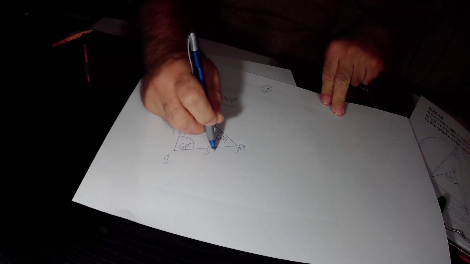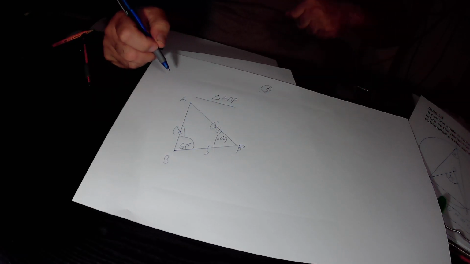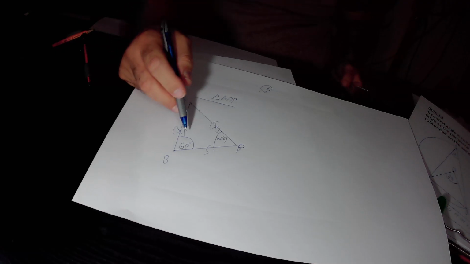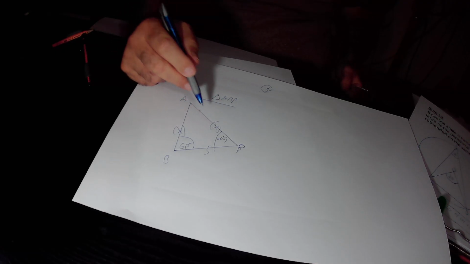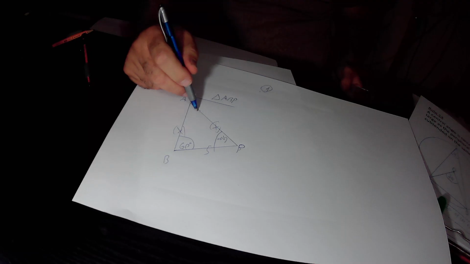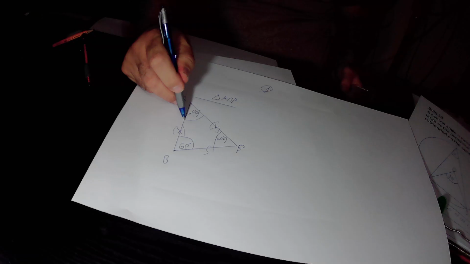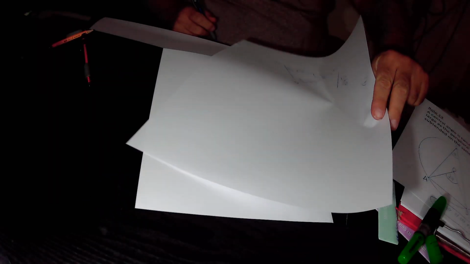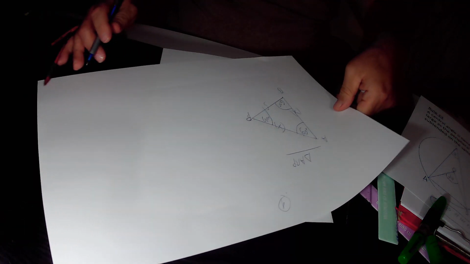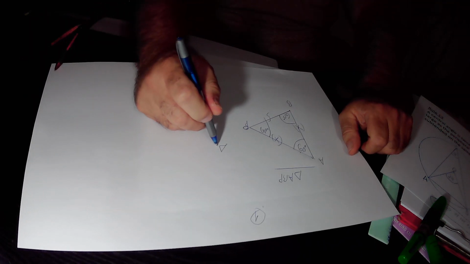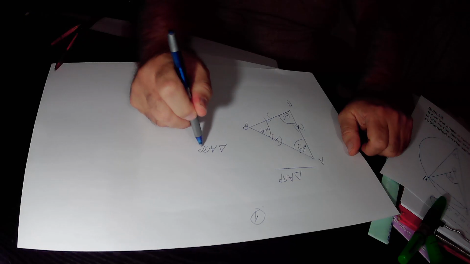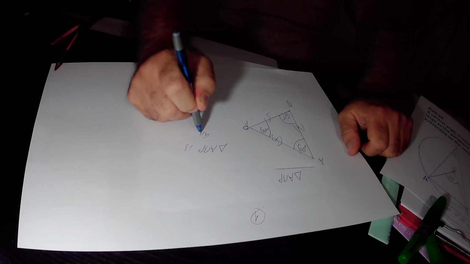So in triangle ABP, 60 degrees plus 60 degrees is 120 degrees, and therefore this third missing angle must be equal to 60 degrees, according to the rule that the sum of the angles in any triangle is equal to 180 degrees. So triangle ABP is an equilateral triangle.